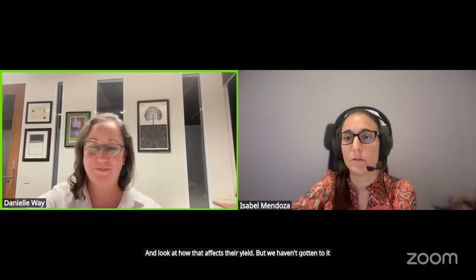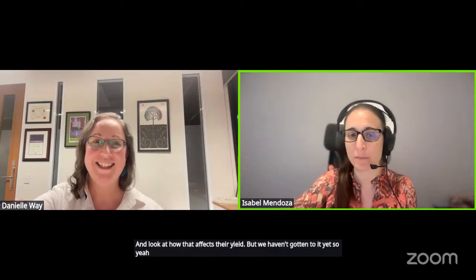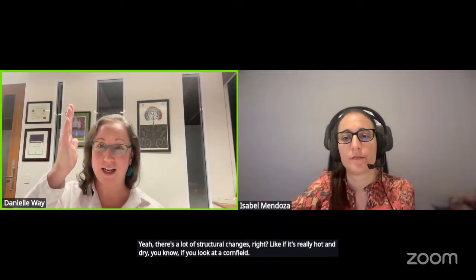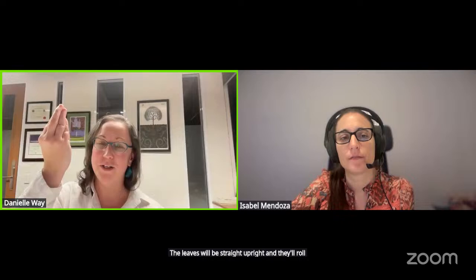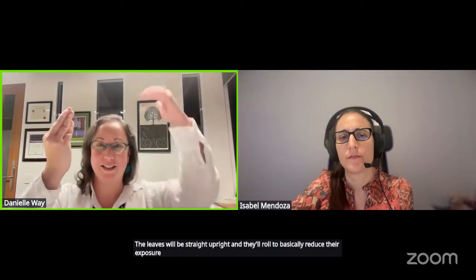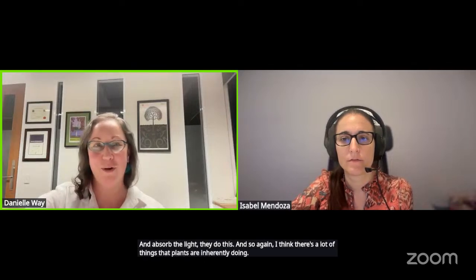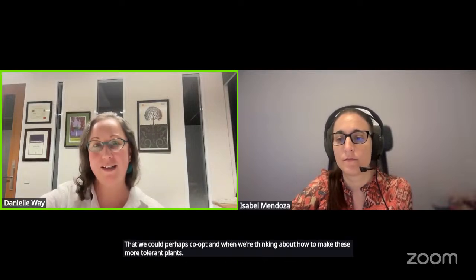So yeah, very interesting about the color. That caught my attention, curiosity. Yeah, there's a lot of structural changes, right? If it's really hot and dry, if you look at a cornfield, the leaves will be straight upright and they'll roll to basically reduce their exposure to the light that's shining at noon right above them, really hot. They don't sit like this and absorb the light. They do this. And so again, I think there's a lot of things that plants are inherently doing that we could perhaps co-opt when we're thinking about how to make these more tolerant plants.